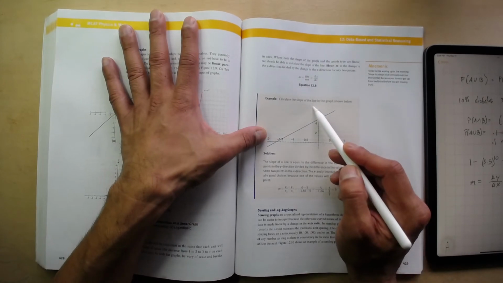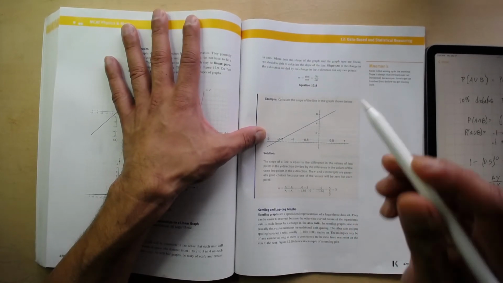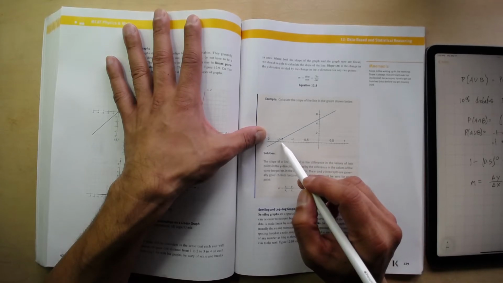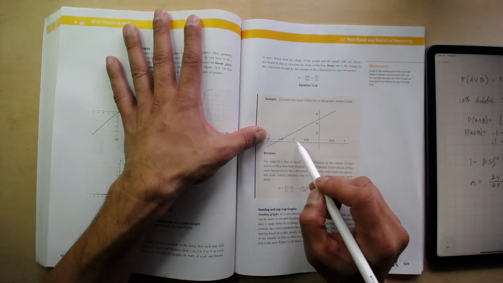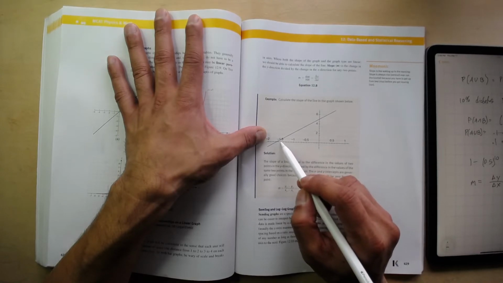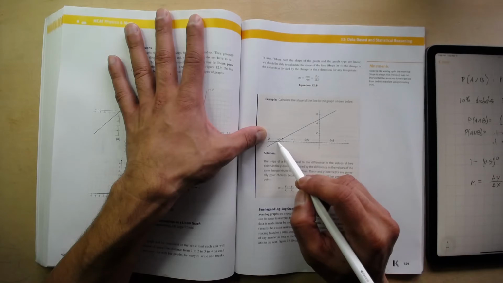Calculate the slope of the line in the graph shown below. Well, we start at 1.5, 1.6, 5.6, negative 1.65.